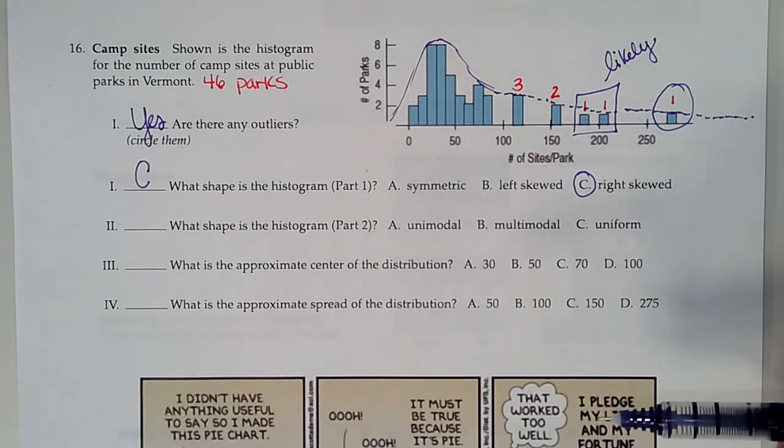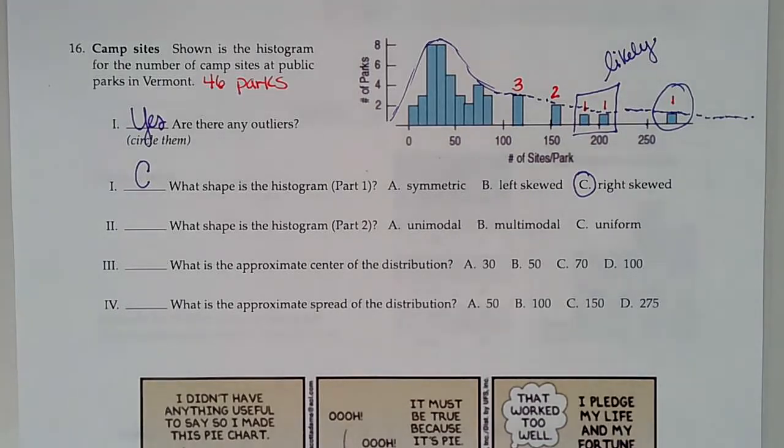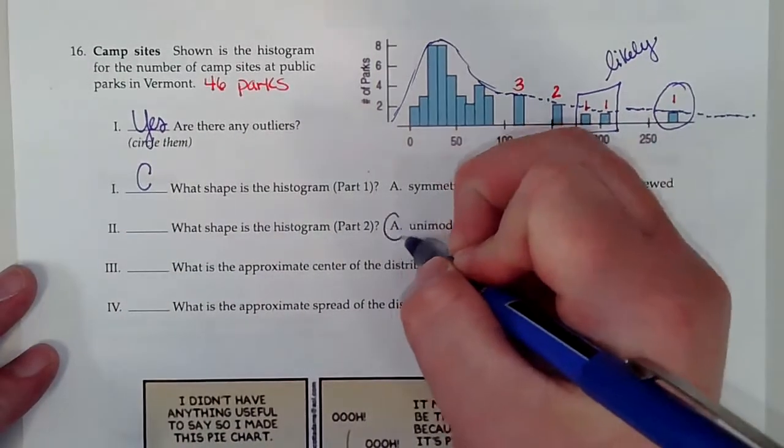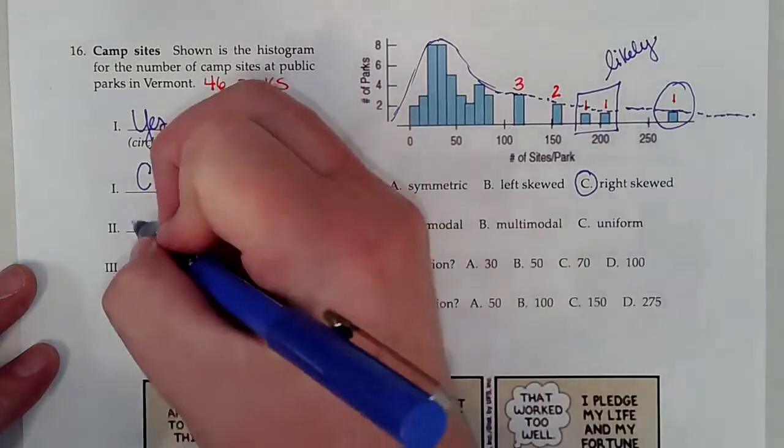If you were taking a more advanced stats class, there are ways of figuring that out. You'll have some more skills, and then I would give you that full range of choices. But for now, you're just eyeballing it. So I'm going to try and help steer you in the right direction. So unimodal is the best out of the choices here, so letter A.